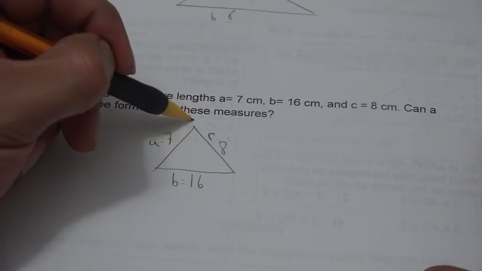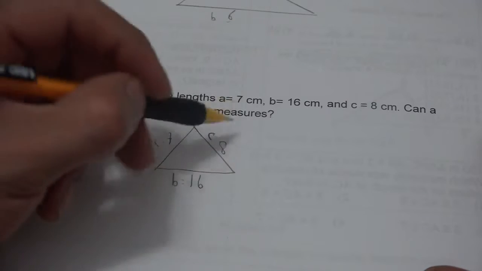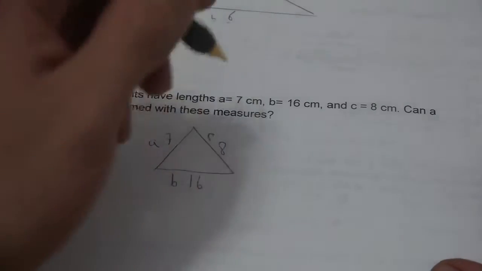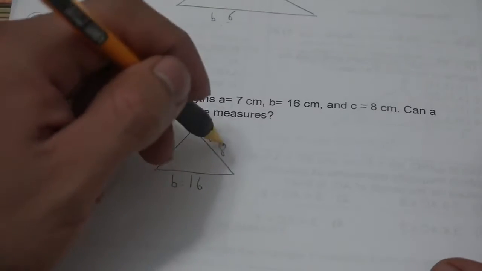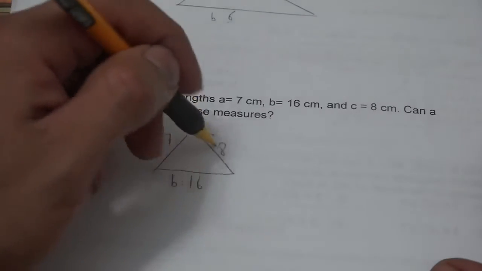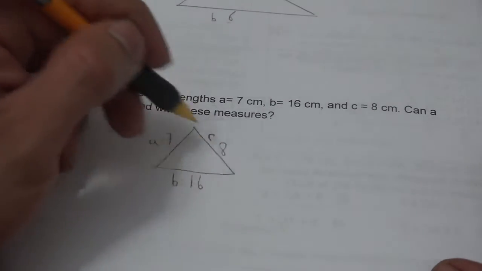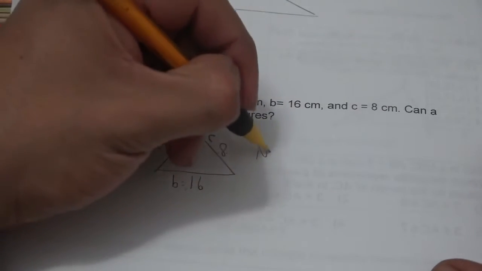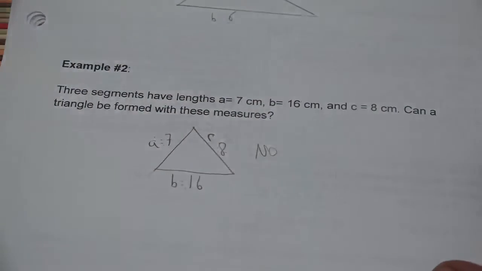Notice that I didn't put the letters in capital letters right here because that would denote the measure of an angle. So let's see if this is a triangle. 7 plus 16 greater than 8? Yes. 16 plus 8 greater than 7? Yes. 8 plus 7 is 15. 15 is not greater than 16, so no, a triangle cannot be formed.